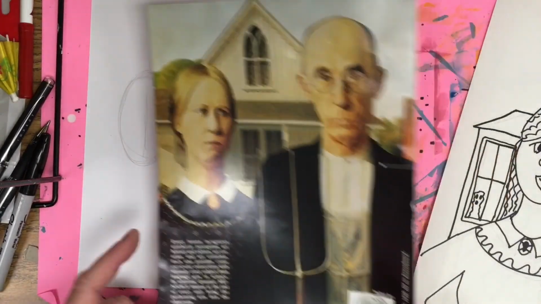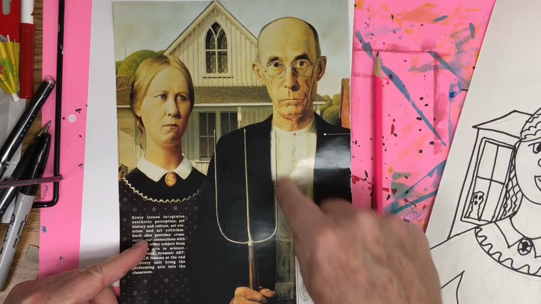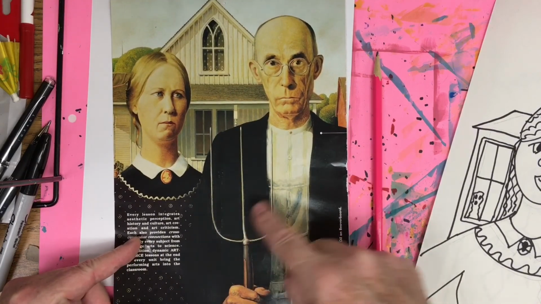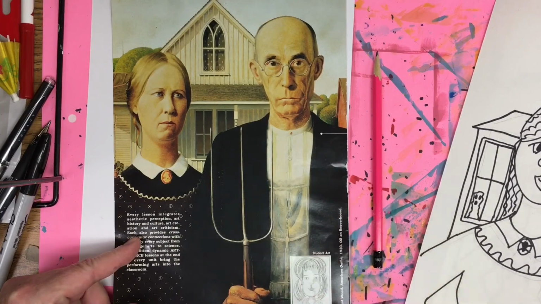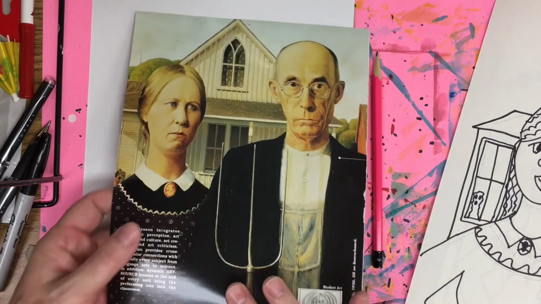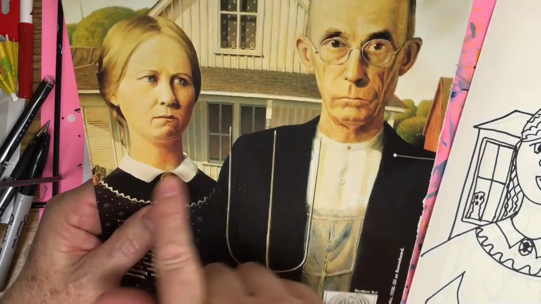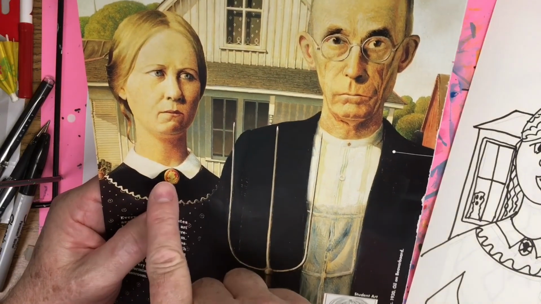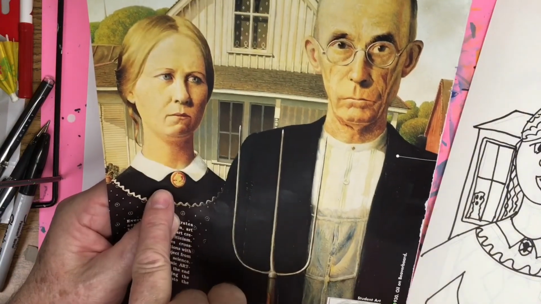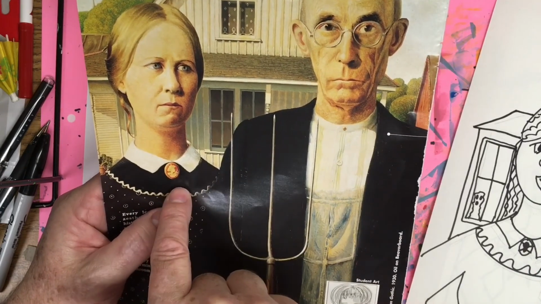So he did that intentionally. So that's why we want the Gothic window, something that he's holding, and whatever he's holding can mimic the shape in his overalls. The woman in this picture, she has some collar on her shirt and she has a cameo. So you want your figure here to the left to have some kind of a brooch on.